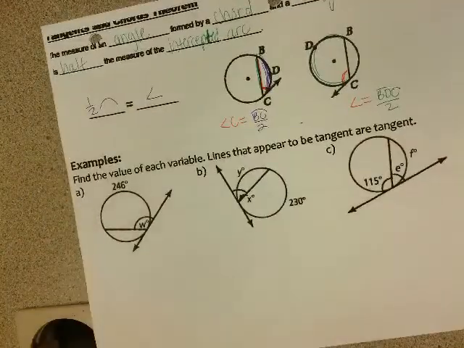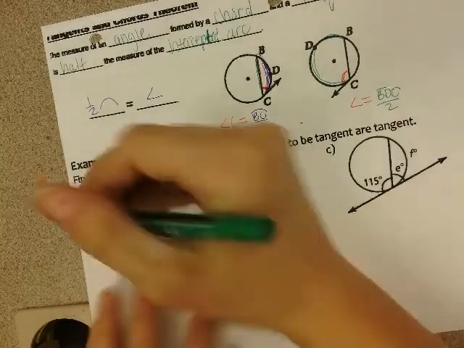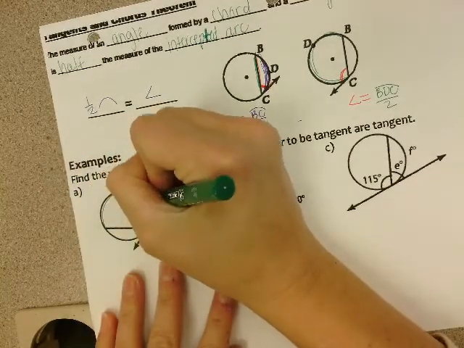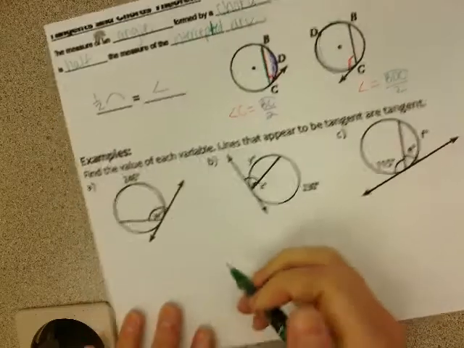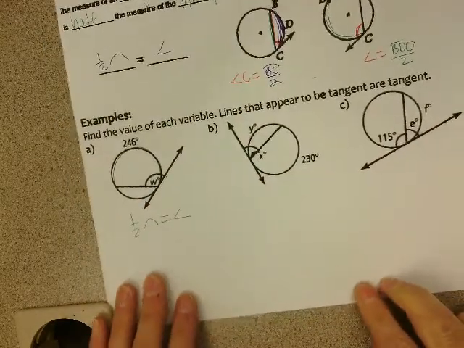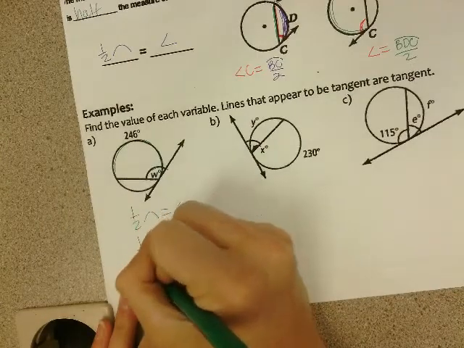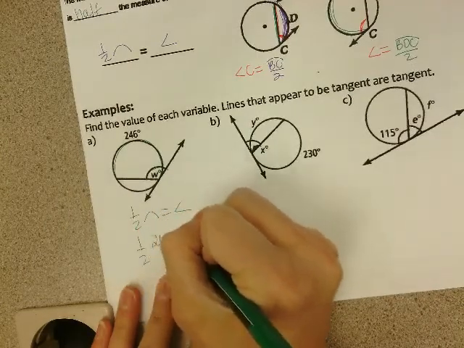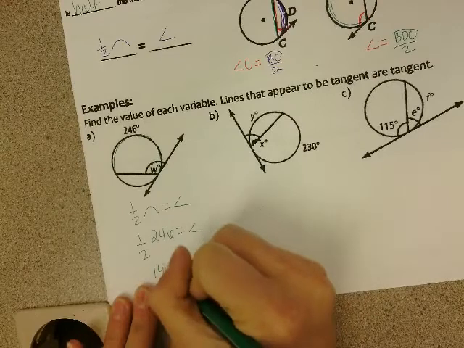All right, so this is my arc, and I'm looking at W. Half of the arc is equal to the angle. So what's the arc? So that is 143.